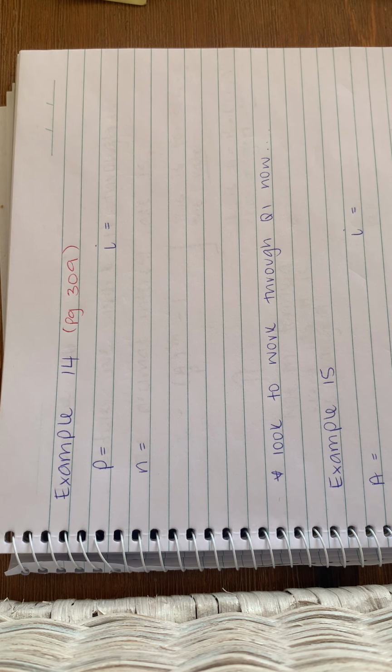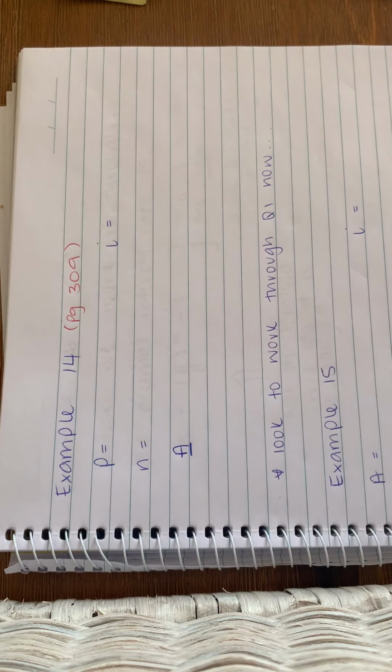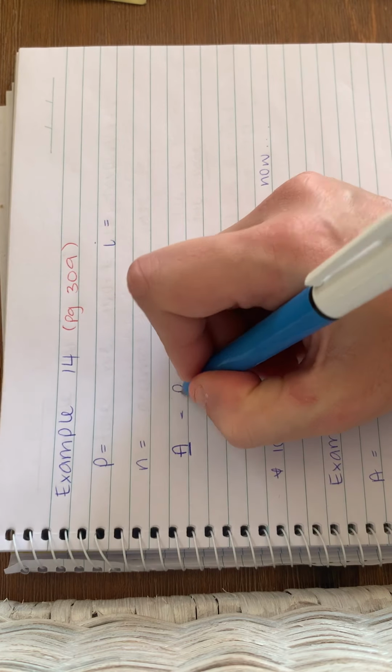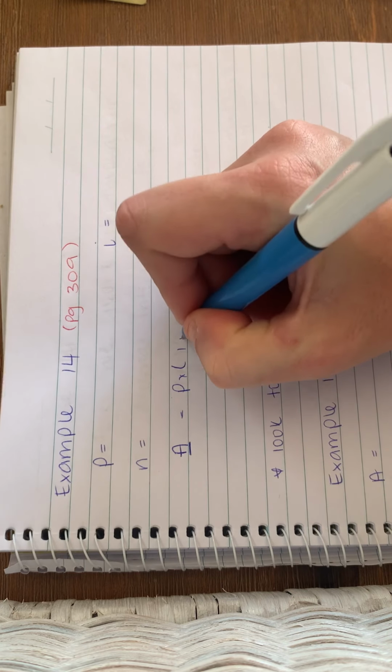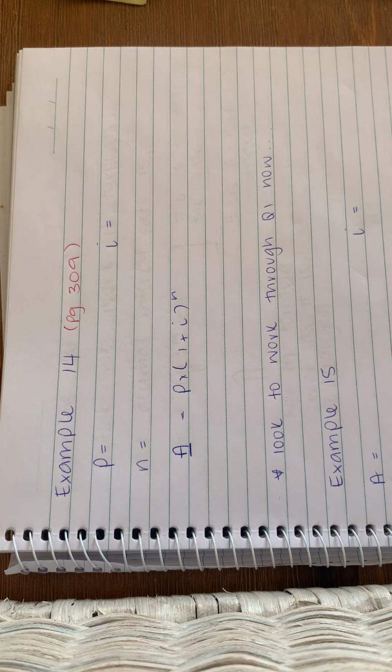So when we look at this question, I just want to know the total amount of an investment. So I want to know the future value, which means I'm finding A. And if I'm finding A, I'm going to use the formula P times 1 plus I to the power of n. Now, if we're using a formula, we've got to make sure we substitute in the right information.